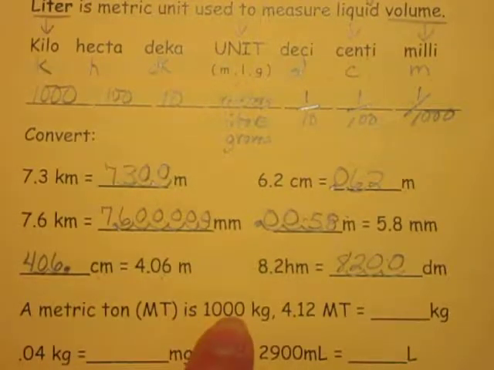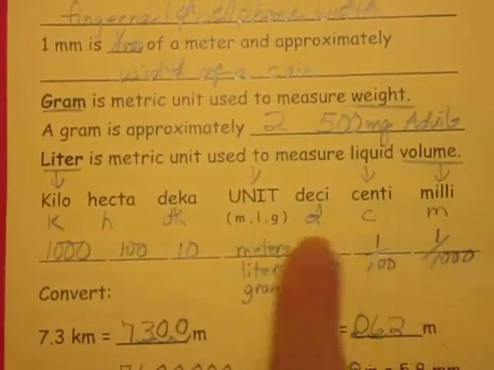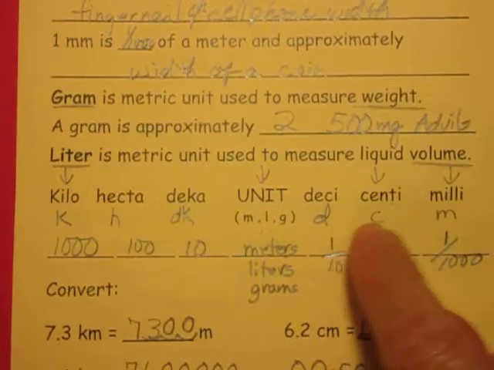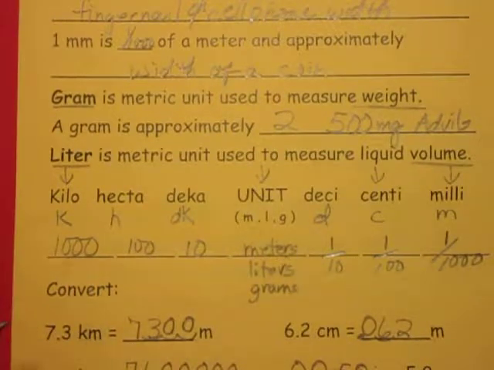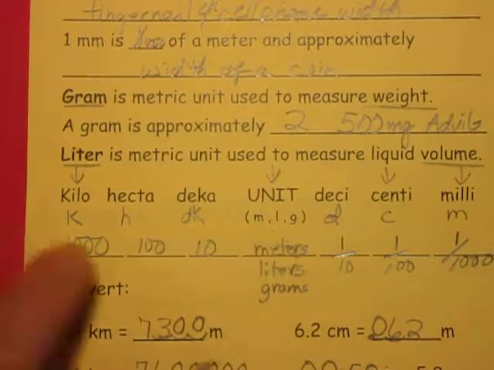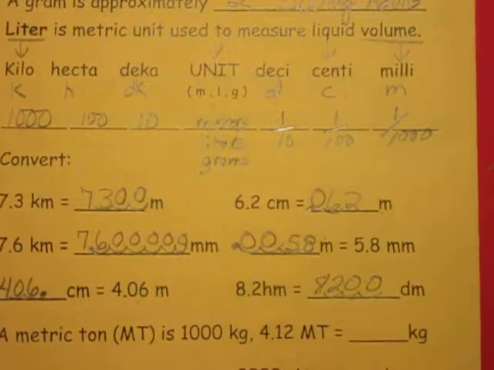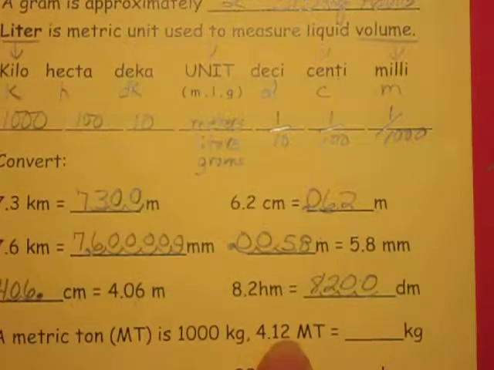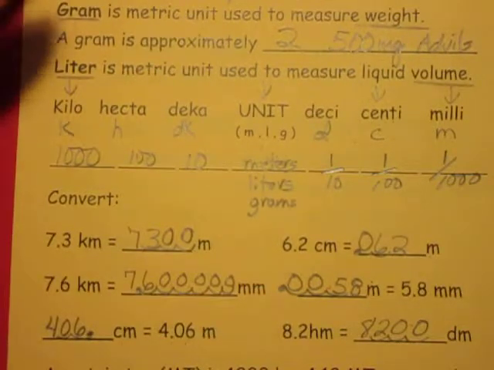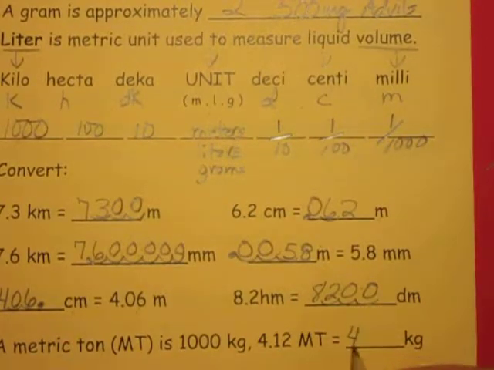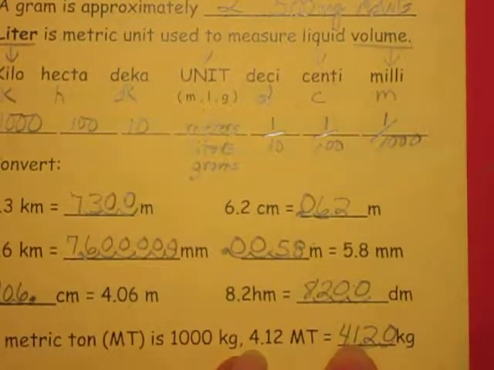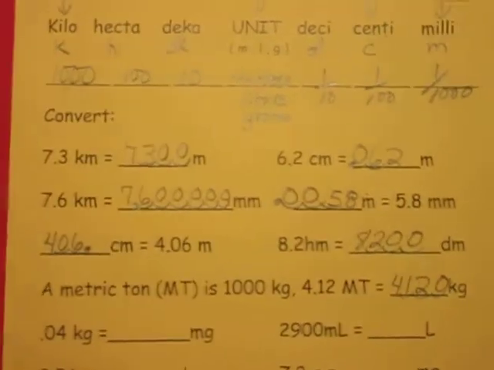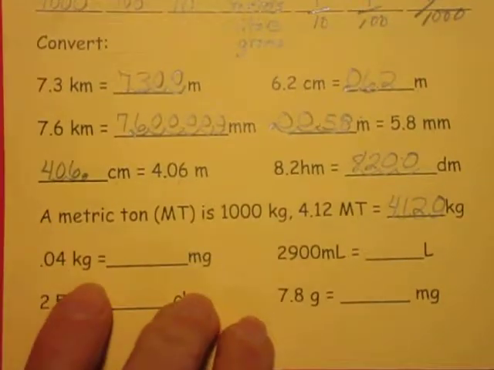Okay, a metric ton is 1,000 kilograms. So if you look at this chart here, we're multiplying by 10 as we go from right to left. So I just want you to know a metric ton is 3 units to the right of this, multiplying by 10. So that'd be 10 to the third. So that's going to be quite a huge movement here. So 4.2 metric tons, that's 3 units out to the left. I know that I'm way off here, but 3 units out to the left. So it means I'm going to be moving my decimal 1, 2, 3 units. I have to tuck in a 0. So 4.12 metric tons is 4,120 kilograms.